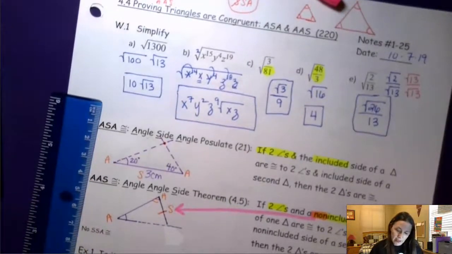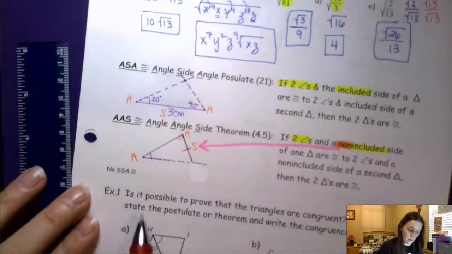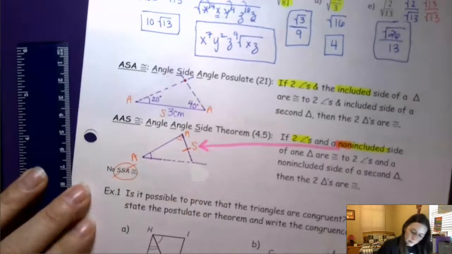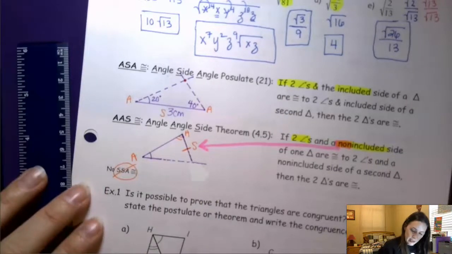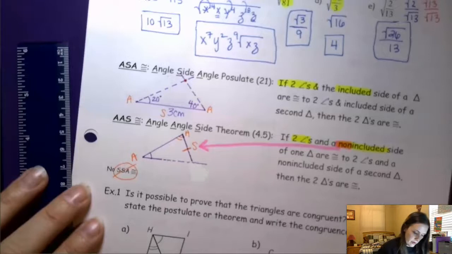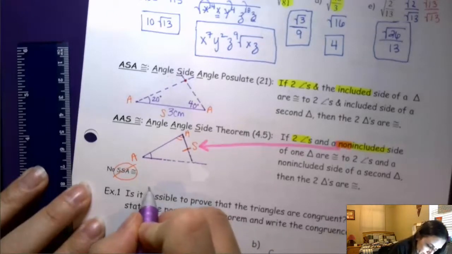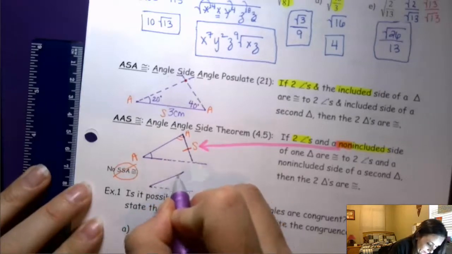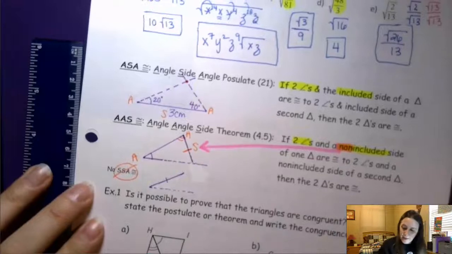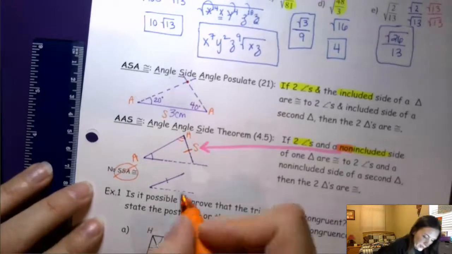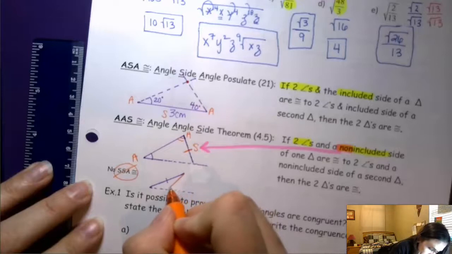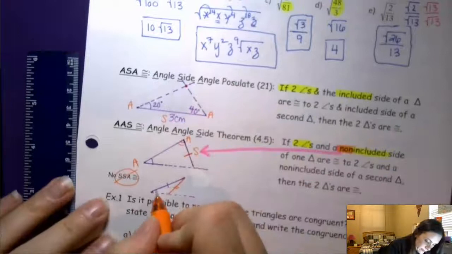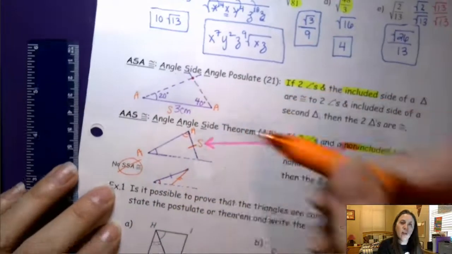Also, my side, side, angle, or the bad word, again, does not work. It does not work because of this. Let's say we have an angle here. Let's say we have a side here that we know. And let's say that our other side is this line right here. I know this angle, and I know this side and this side.